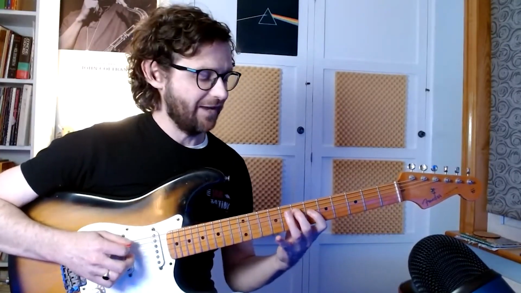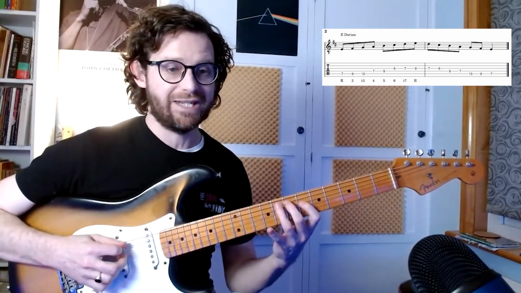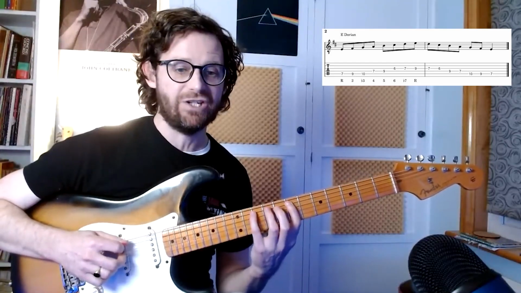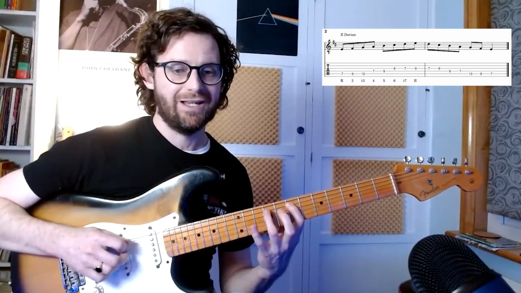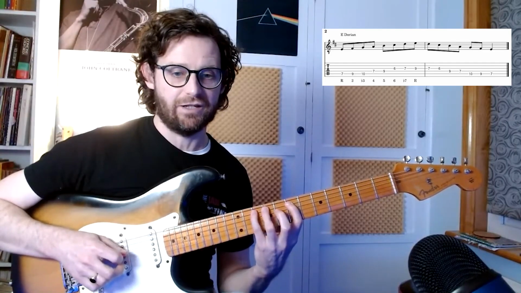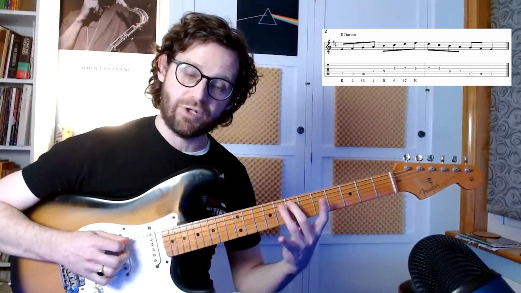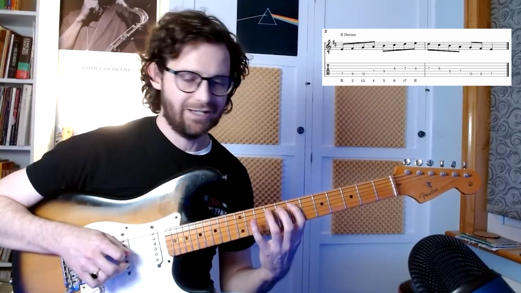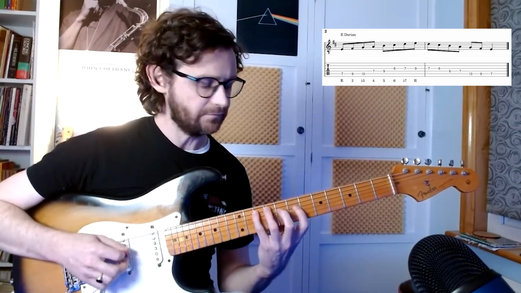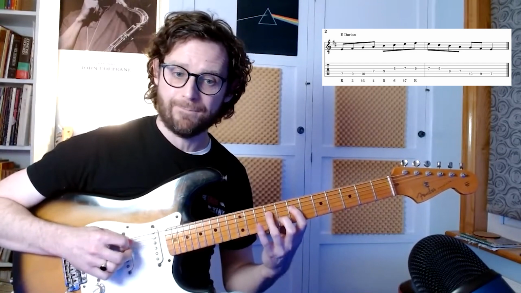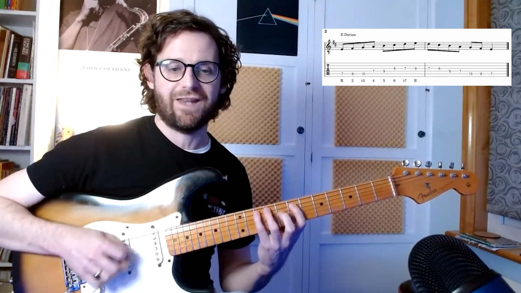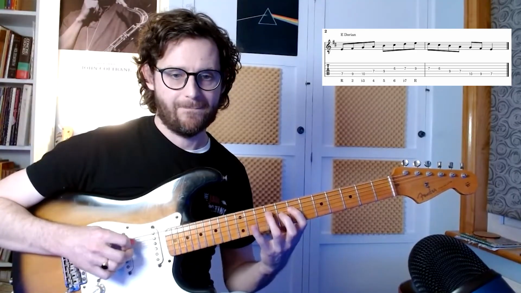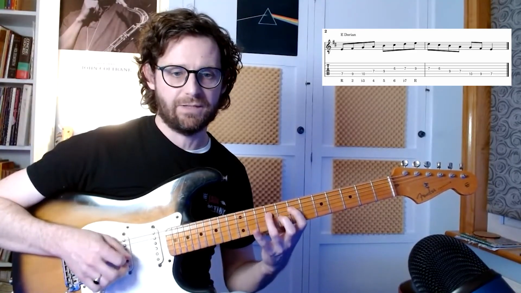And from there, we're going to flatten the third. If you see from the tab, we no longer want that note. We're going to move our third onto the A string, which gives us root, second, flat third. So I'm now not playing the root note with my middle finger. I'm playing the root note with my index finger. Root, second, flat third. Fourth and fifth remain the same. So root, second, flat third, fourth and fifth. Run up and down that a couple of times.